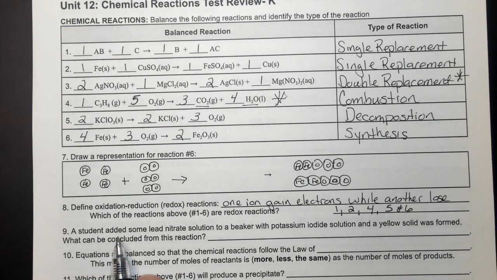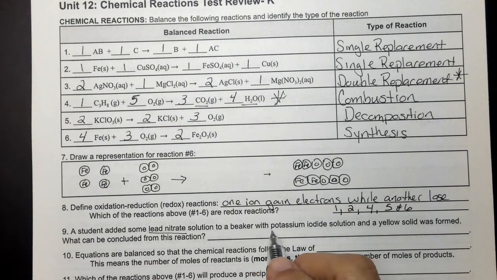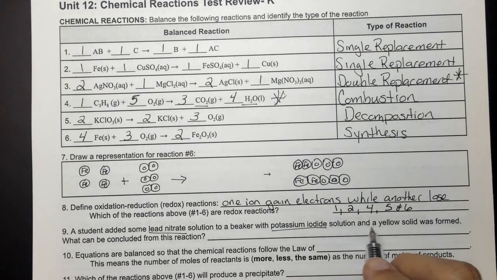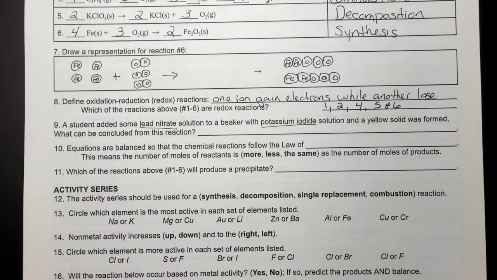So number 9, a student added some lead nitrate solution to a beaker with potassium iodide solution and a yellow solid was formed. What could be concluded from this reaction? This is what you guys actually did in lab.